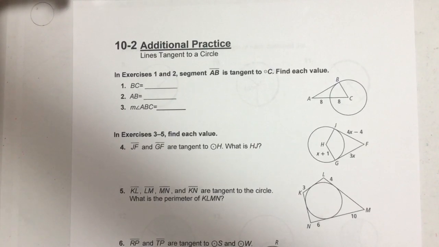Okay, so how's the review going? Remember, next week we will have a quiz on the first three sections of topic 10.